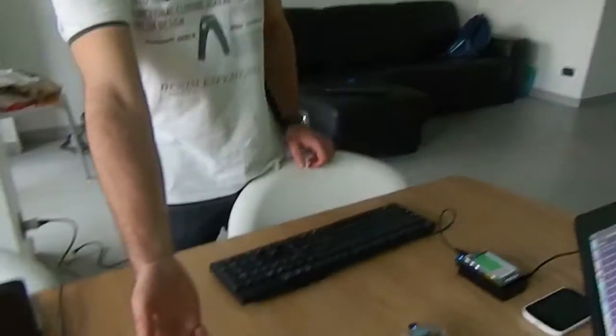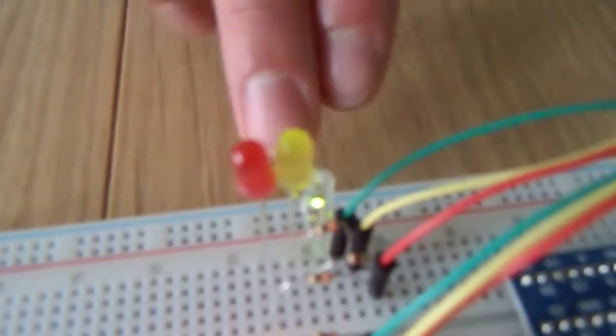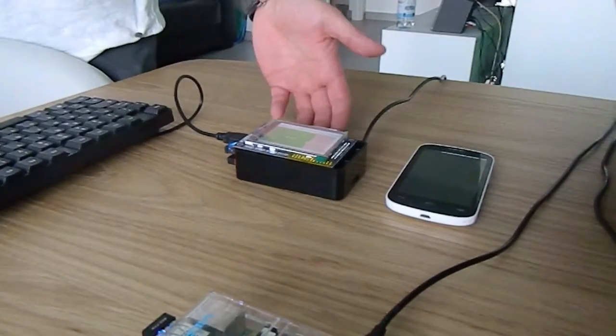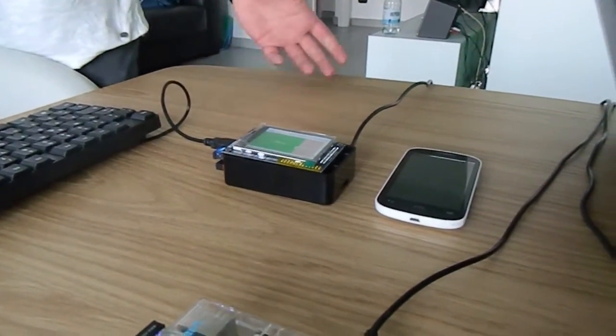On the other hand, the other group of LEDs is set to green because the other professor is in his office. But we can see that with the professor interface, the professor can change his status.